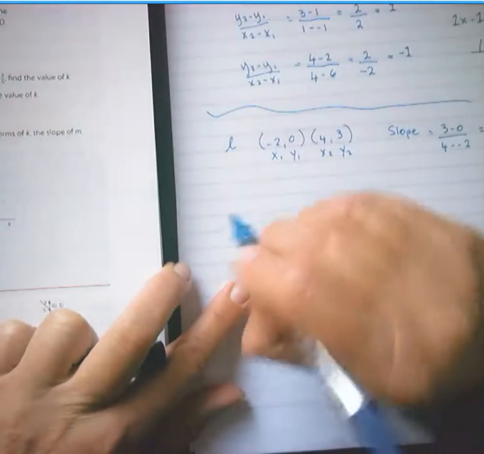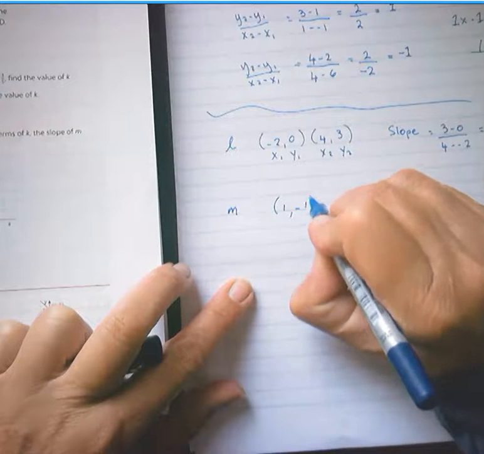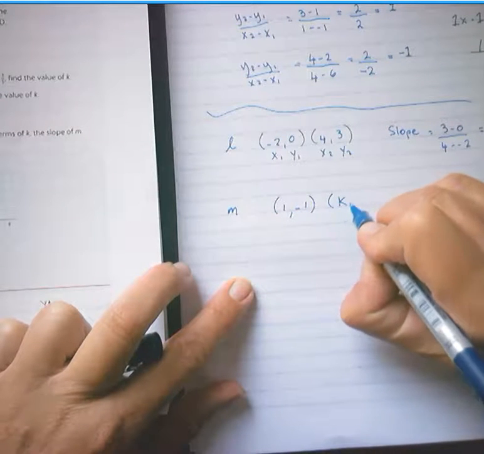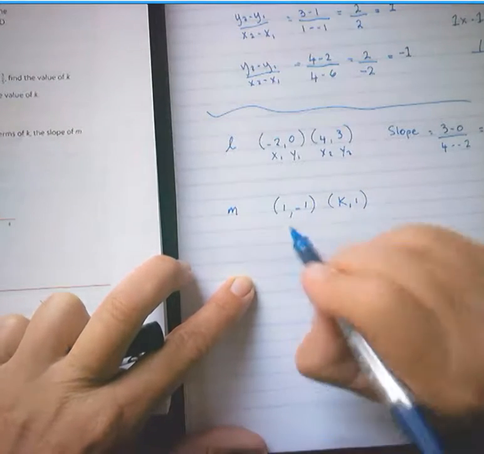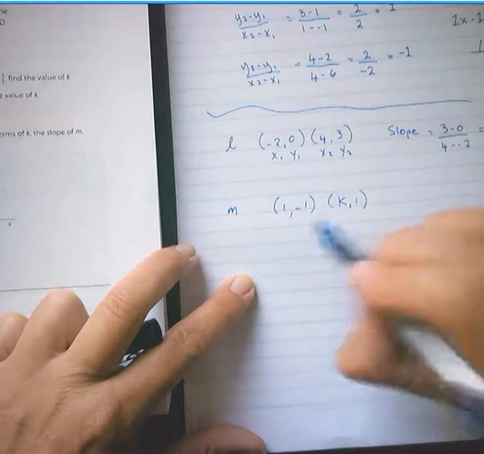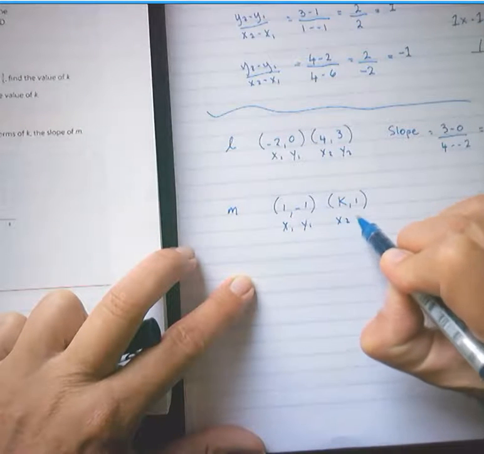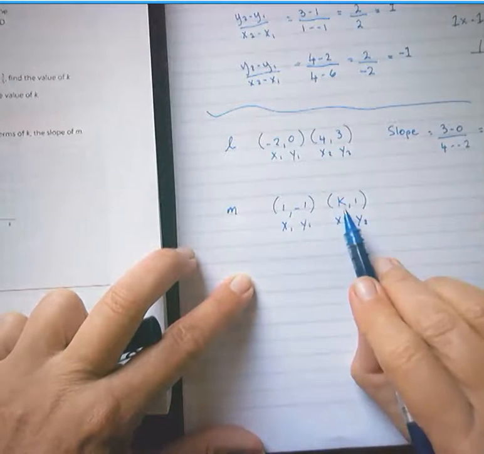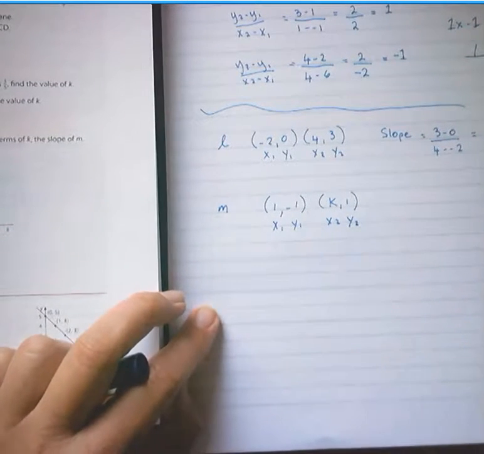The point M has the values 1, minus 1, and K, 1. And again, you want to find its slope. So in terms of this, you go through the method exactly as before. You label your points. You treat your K like a number. So you don't change anything. You still are following the same method.